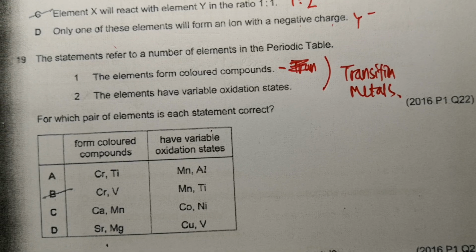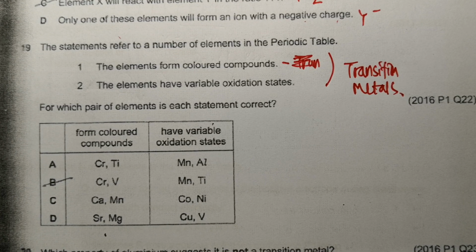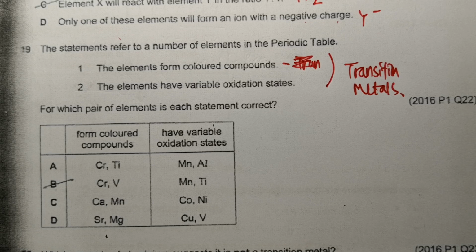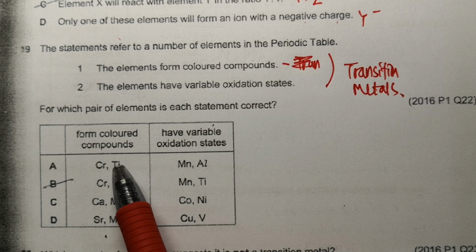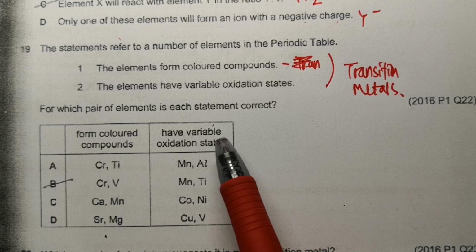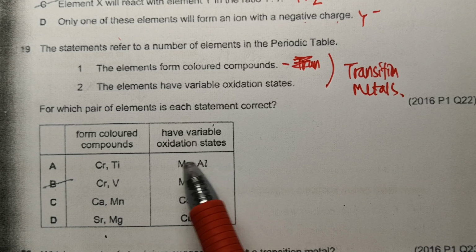Form colored compounds, have... You have to look at the periodic table and see which one is a transition element. Chromium, titanium, both will form colored compounds, so look at A. Variable oxidation state: aluminum is not a transition metal, so it is out.